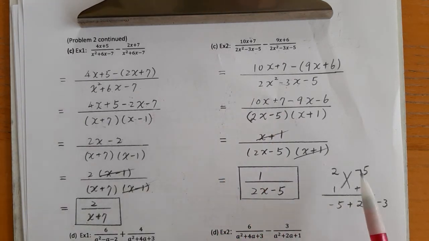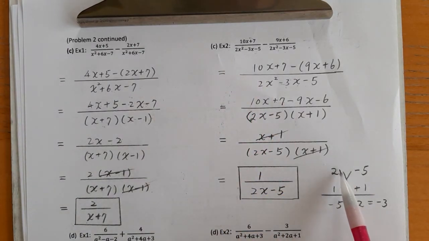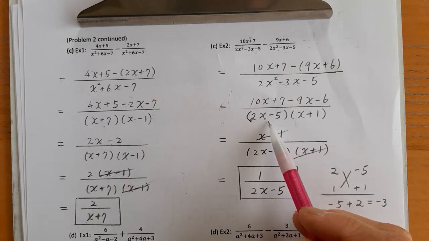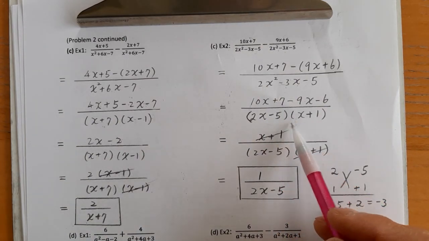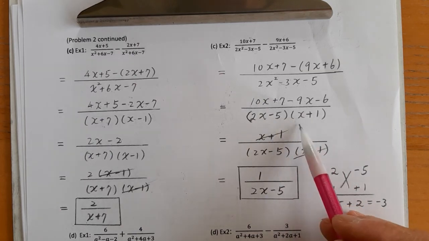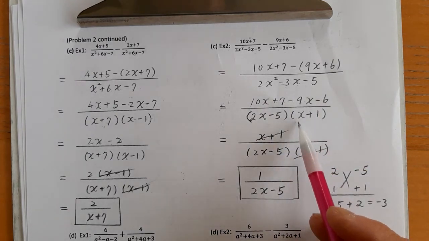And since this 2 times 1 comes from 2x squared, here x squared, so each one we attach x. So get 2x minus 5, x plus 1. You can check it with FOIL. First term product, 2x squared. Outer term product, 2x. Inner term product, negative 5x. Combined is negative 3x. Last term product is negative 5. They are equal.